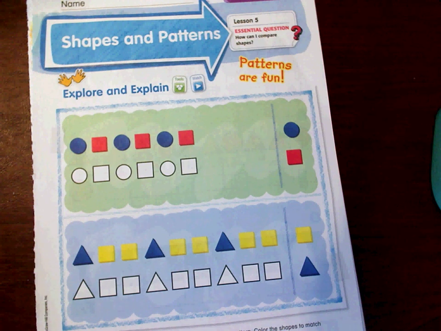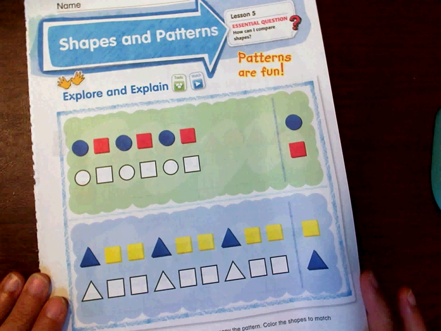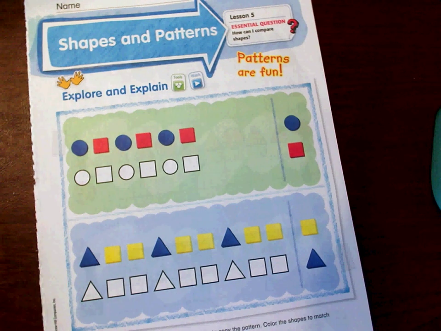Hi, boys and girls. Today we're going to talk about shapes and patterns. Now, we've talked about patterns throughout the school year so far. A pattern is something that repeats itself over and over again. Now, let's talk about shapes and patterns of shapes. We're going to look at these shape patterns and see if we can guess what shape would come next if we were to continue the pattern on and on.